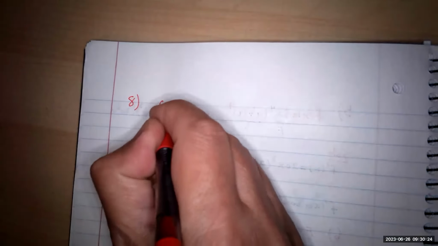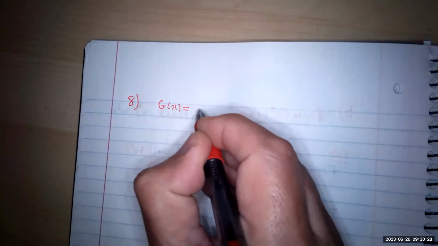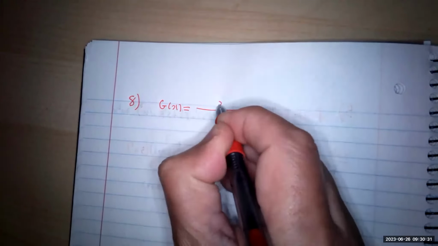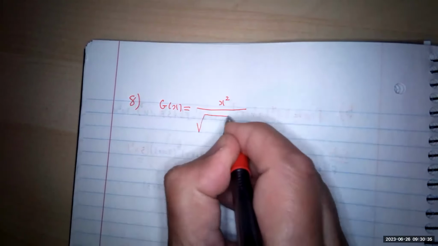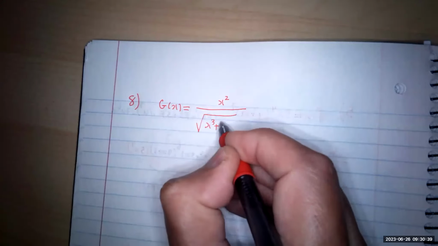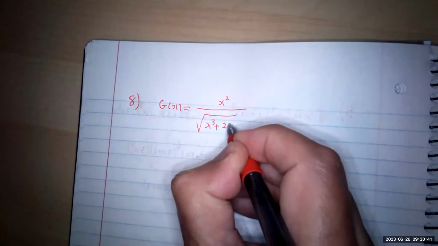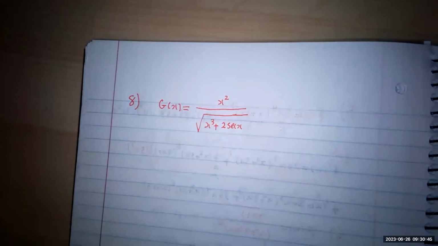Okay, in number 8, suppose you have this function, g of x equals x squared on the top, and on the bottom we are going to have the square root of x cubed plus 2 secant of x. It's the most general case that you may be given.